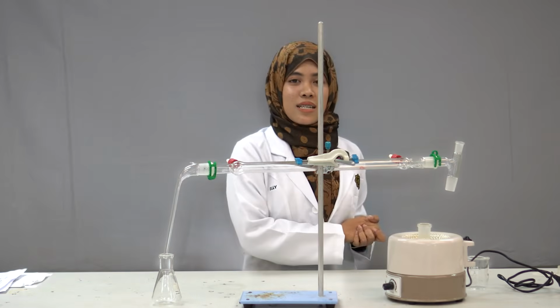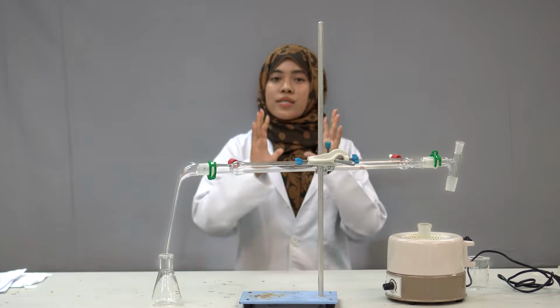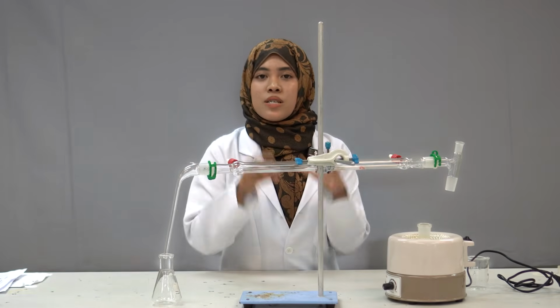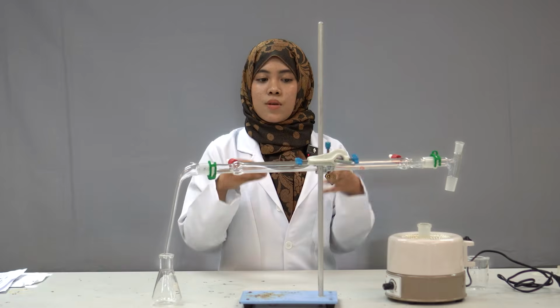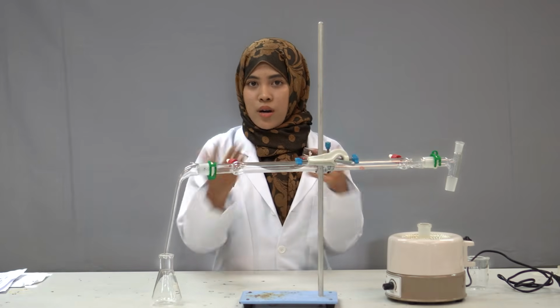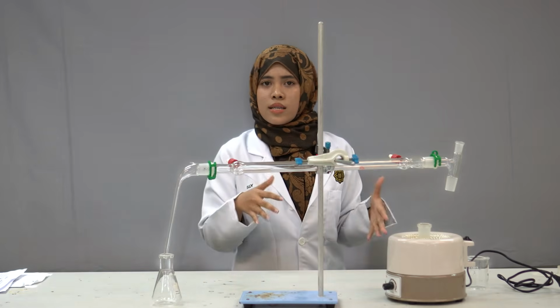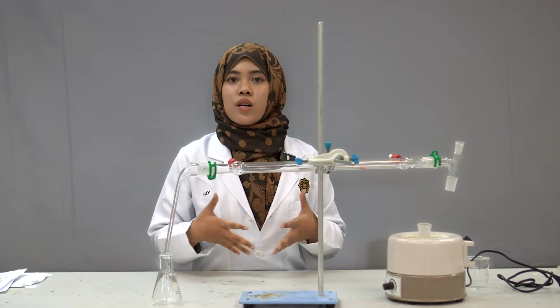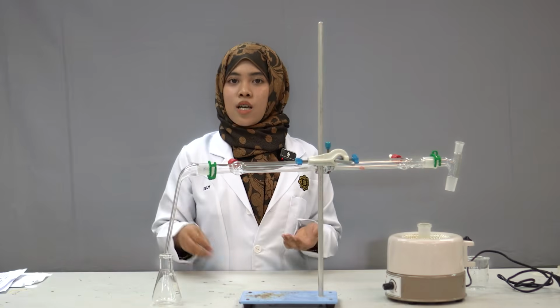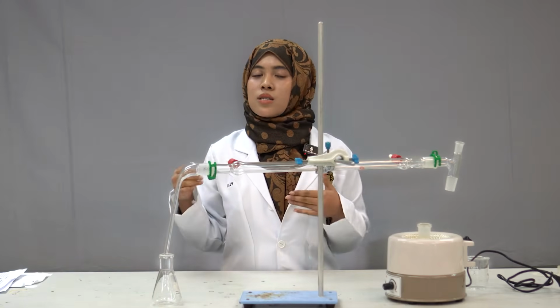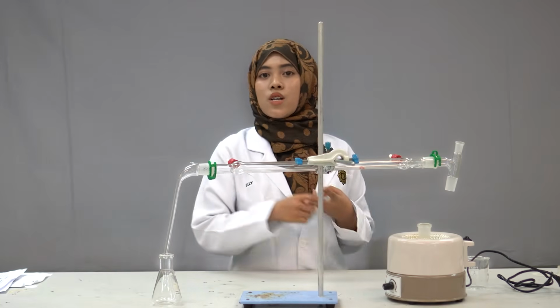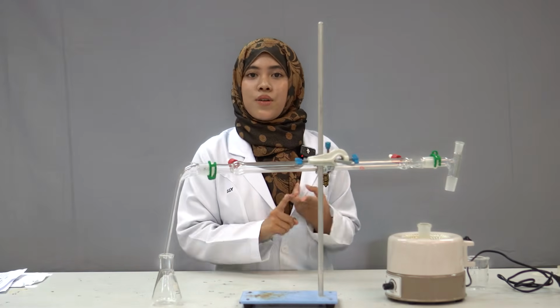So what is distillation? Distillation is basically separating and purifying miscible liquids, which are liquids that are dissolved in one another. Why do we need distillation? Because nowadays we are facing increased challenges with impure and mixed liquids, for example crude oil, contaminated water, and waste from industry. These liquids we cannot use directly. We need to purify and separate them.